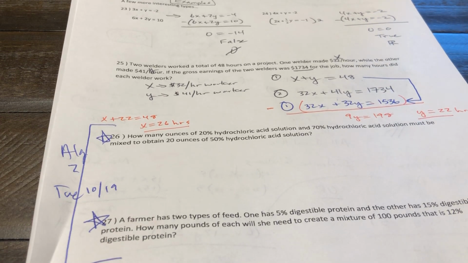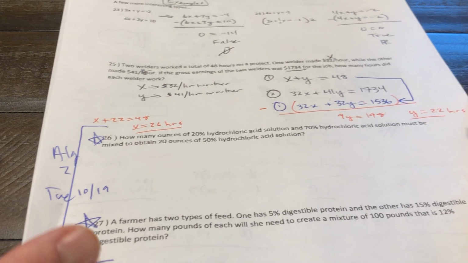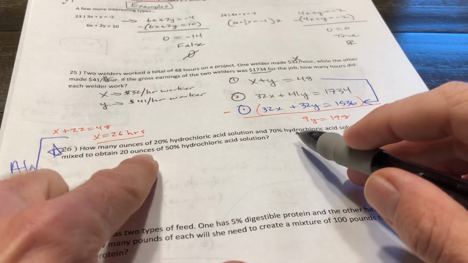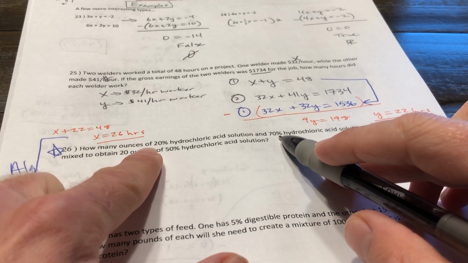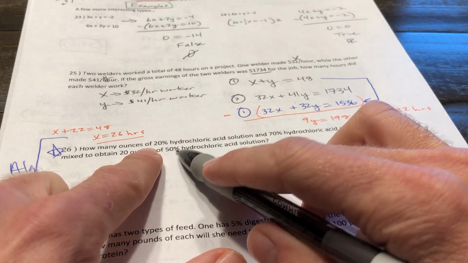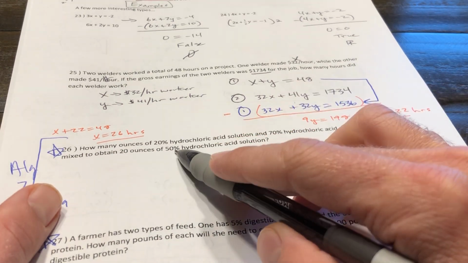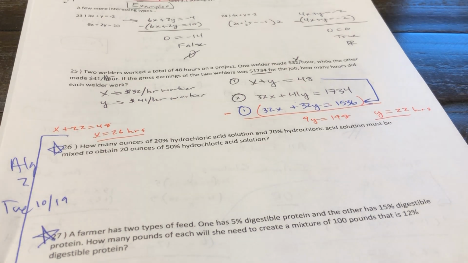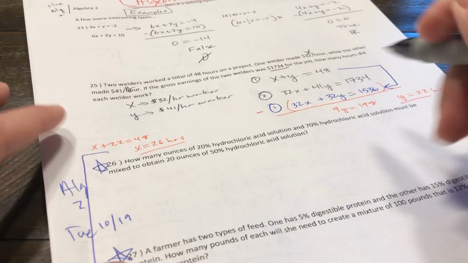How many ounces of 20% hydrochloric acid solution and 70% HCl must be mixed to obtain 50%? And I want 20 ounces of that. Well, I can't evenly distribute them because then the middle of that is 45, so it's going to be close. And because 70% is closer to 50 than 20 is, I'm going to need more of the 70. So I know that, but I can get this precise.